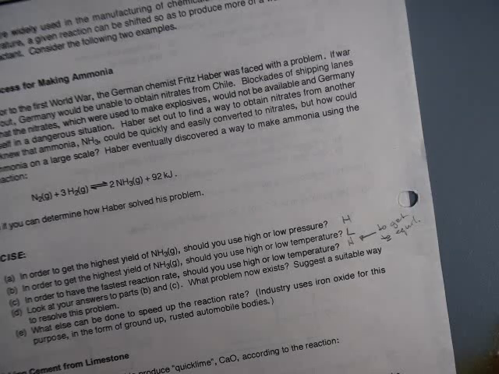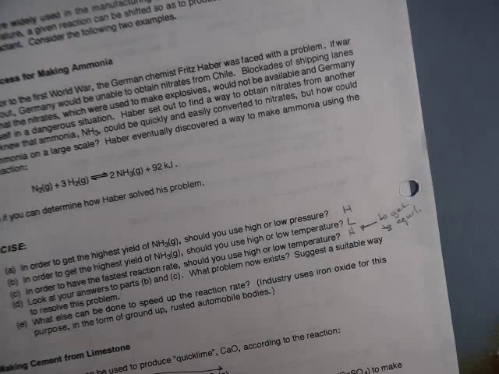The Germans needed nitrates in order to make explosives. But the problem was they got their nitrates from Chile, and the issue was that they were blockaded, a naval blockade. They couldn't get the nitrates in order to make their explosives. So this guy by the name of Fritz Haber took on the challenge of how do I make nitrates?